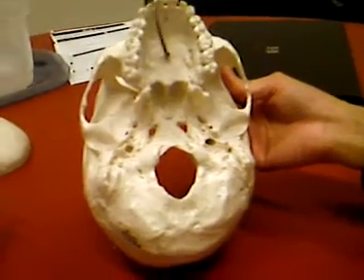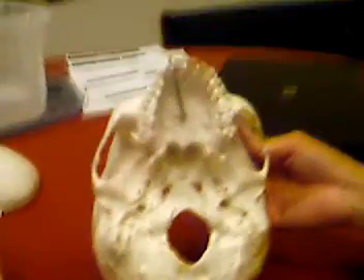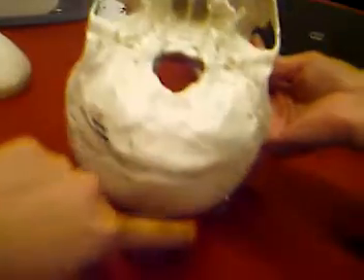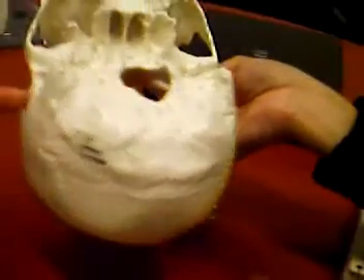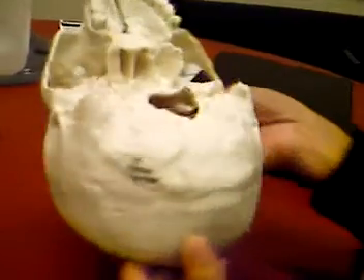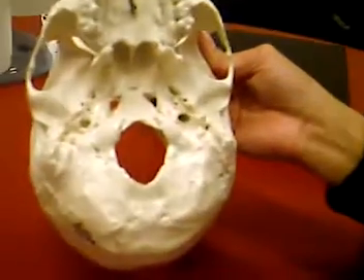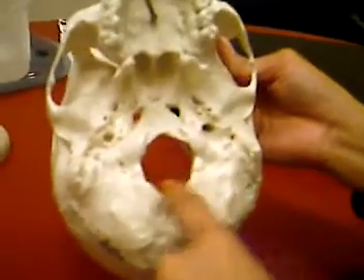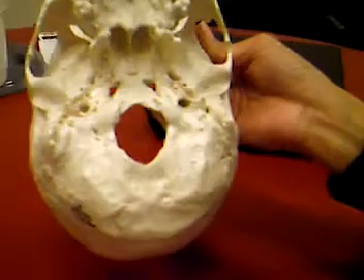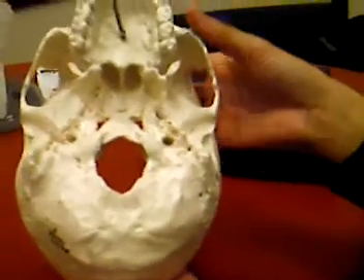Okay, this is the inferior view of the skull. The occipital bone is down here. The parietals are on the sides, right there. And then foramen magnum, of course, is the biggest hole you see. This guy. The temporal bone is kind of by the ears, right off to the sides here.